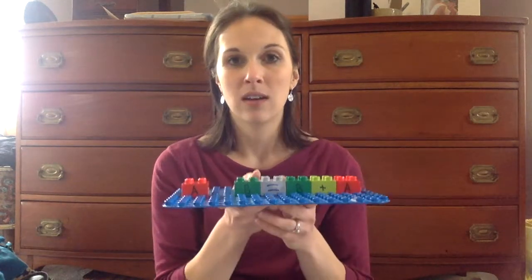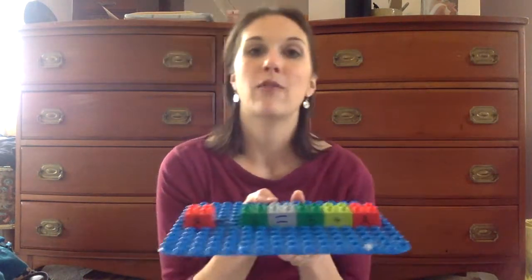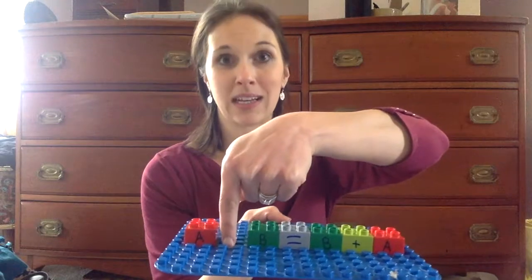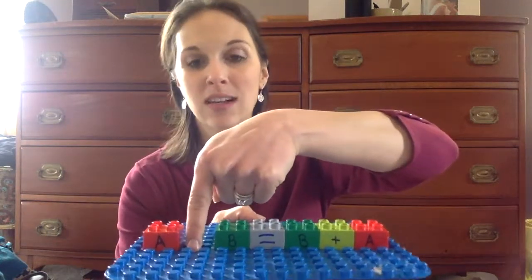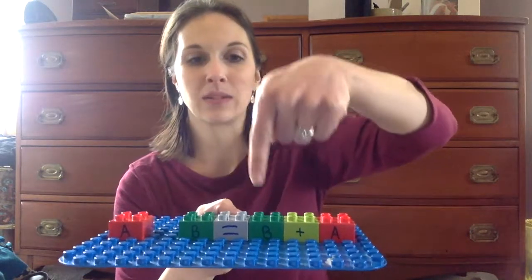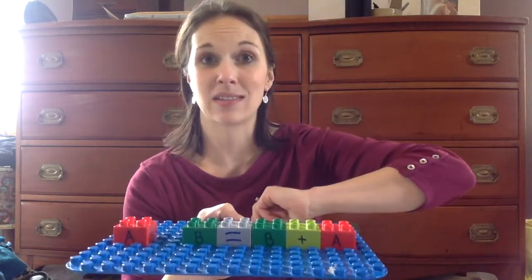For our commutative law, commuting has to do with changing locations. Maybe your mom or your dad has to commute to get to work. That means driving from one place to the place where they work. So commutative law has to do with moving numbers and switching places. And we have a commutative law for addition, commutative law for multiplication. So here's what it looks like. Pretend there's a plus sign right here. I am missing a plus sign, so we're going to have to use our imaginations. But the commutative law for addition is A plus B equals B plus A. It doesn't matter whether we switch those places, we still get the same sum.